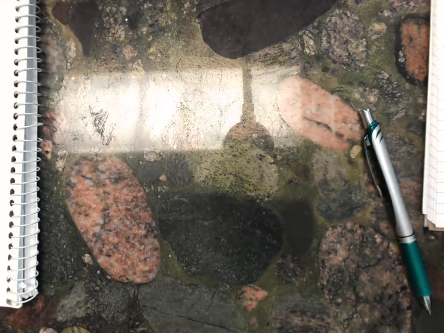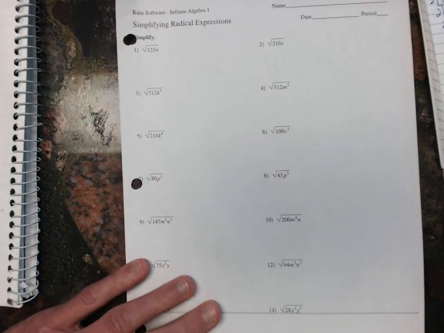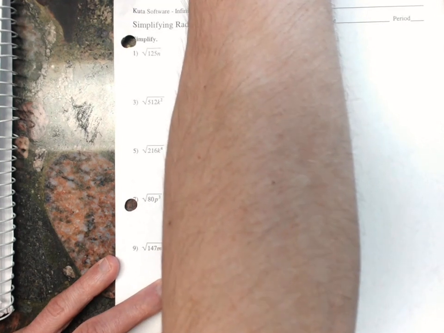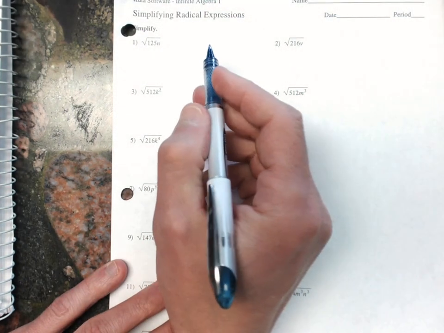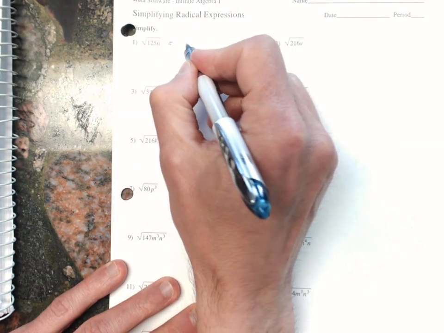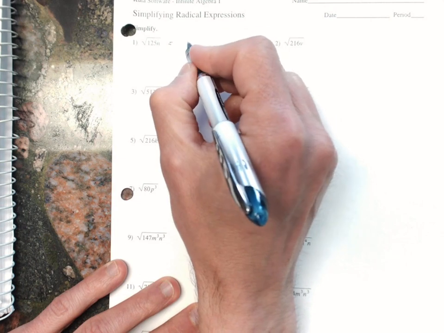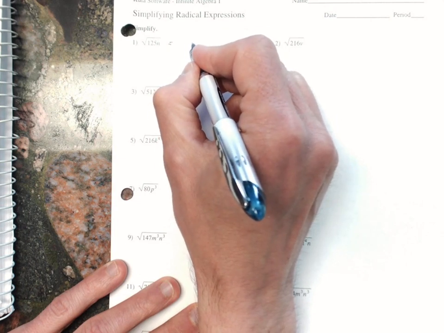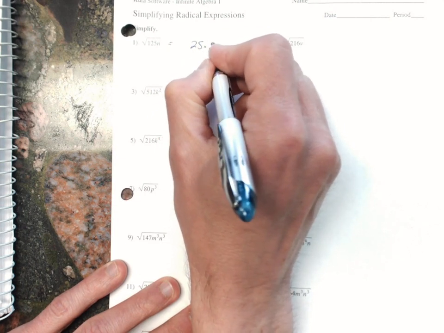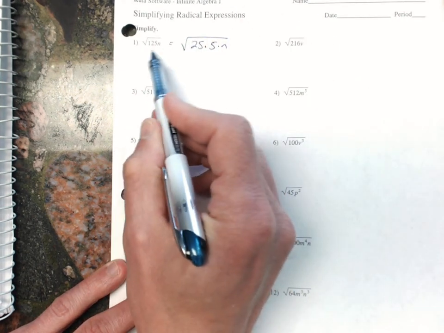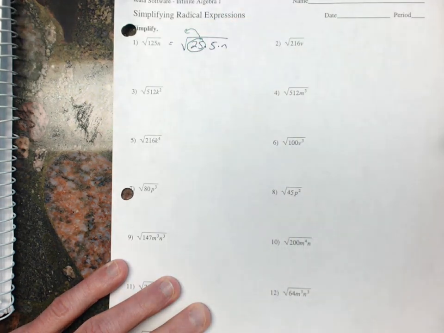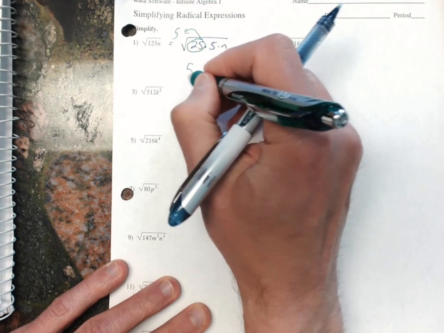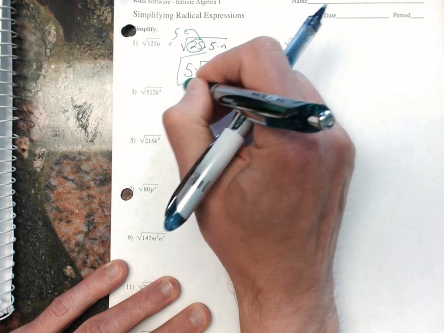It's a little different. You probably haven't done this before. Well, I know you haven't done this before, so it's going to be a little bit of a challenge at first. Okay. So just looking at the paper I gave you, look for perfect squares, right? 25. So that's going to be 25 times 5, I believe. So this is 25 times 5 times n under the radical sign. This guy can be factored out. The square root of 25 is 5. So this would be 5 radical 5n. That's what I could do there.